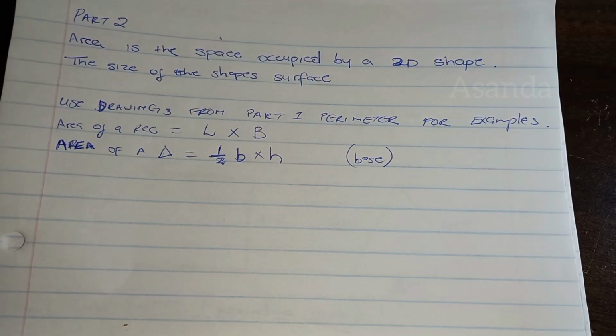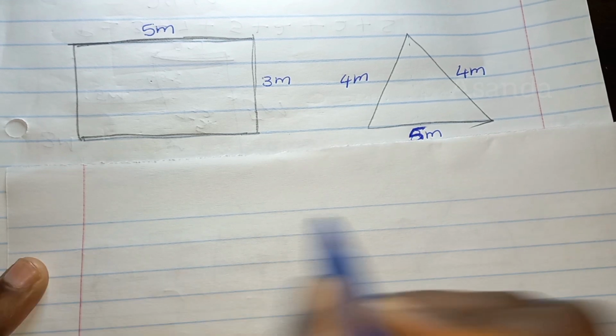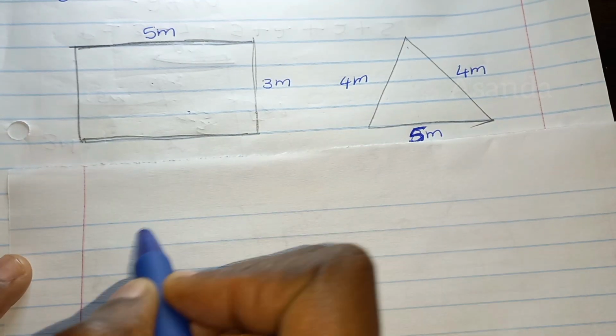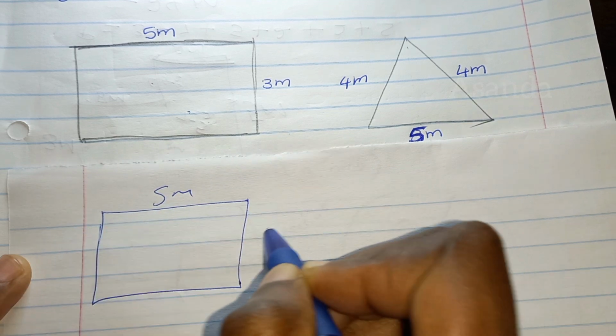Okay, so we have an area of a rectangular shape. We have areas of triangles, areas of circles. So we're going to start with the area of a rectangle. When we calculate the area of this particular rectangle here, which is 5 meters by 3 meters.